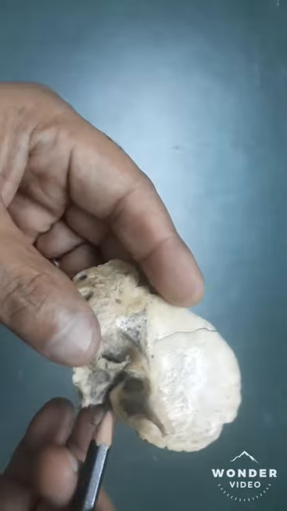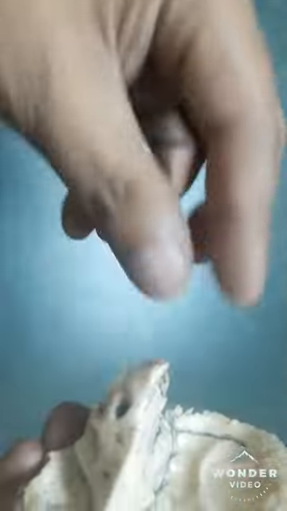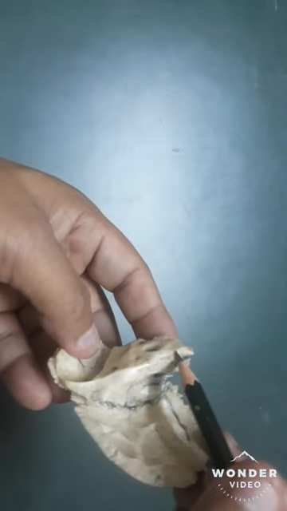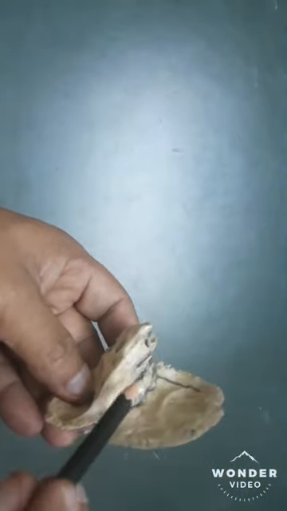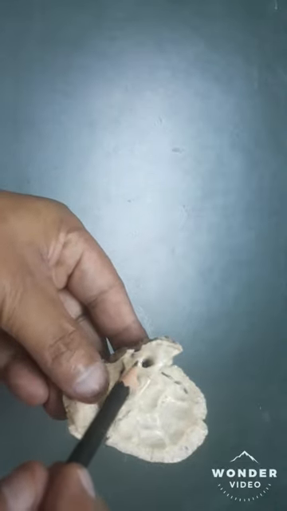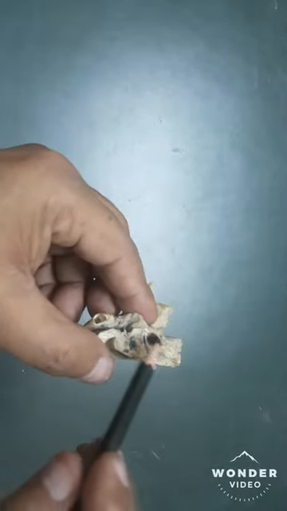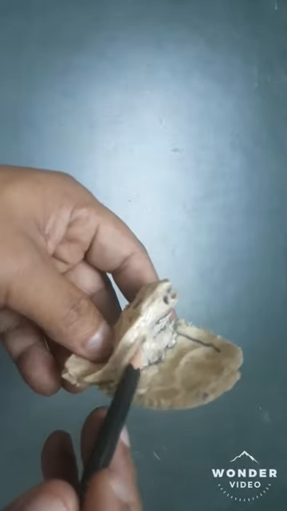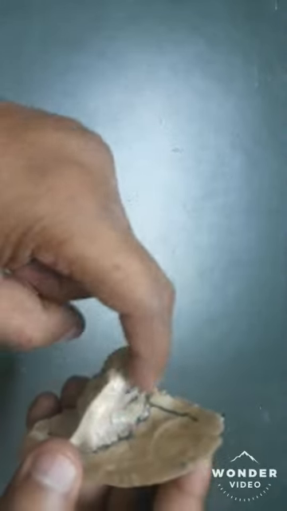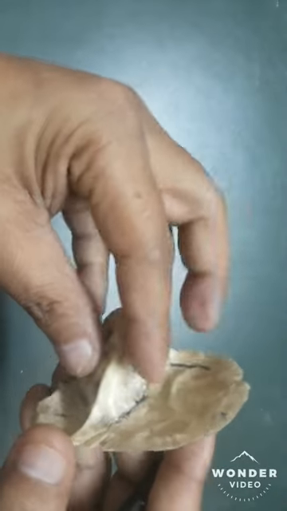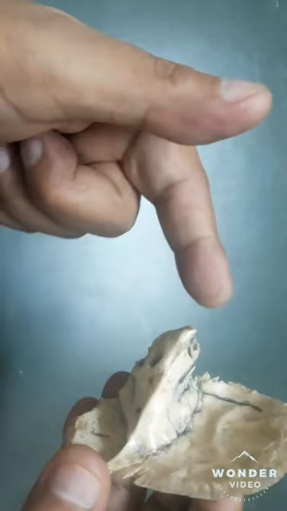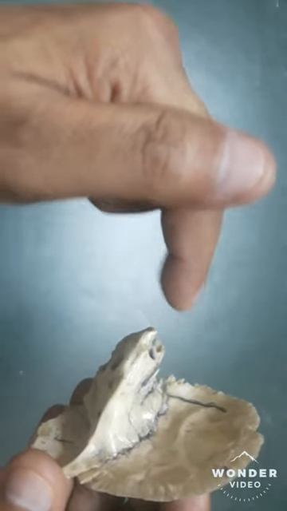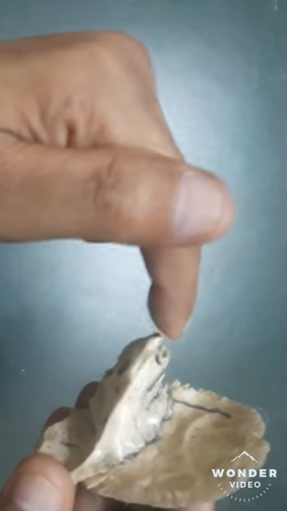Okay, now come to the petrous part. You can see this is the petrous part. The petrous part has three surfaces: one is the anterior surface, one is the posterior surface, and one is the inferior surface, which faces towards the norma basalis. The petrous part of the temporal bone has one apex which leads into the foramen lacerum.